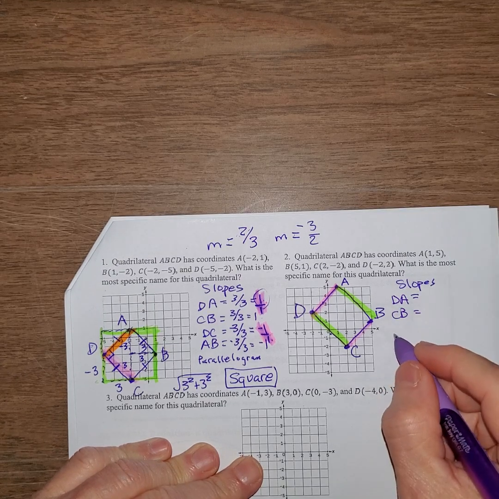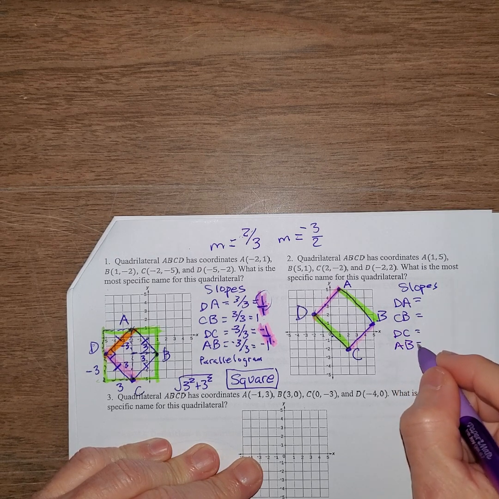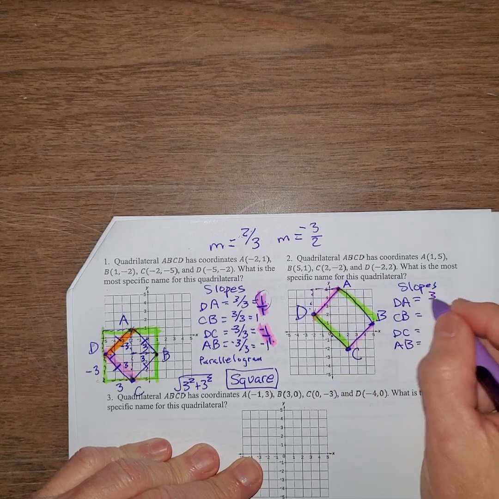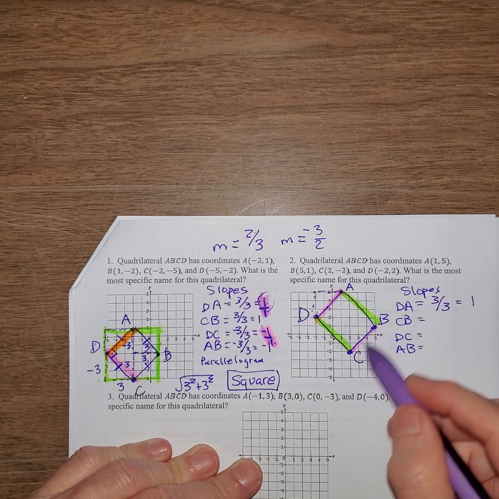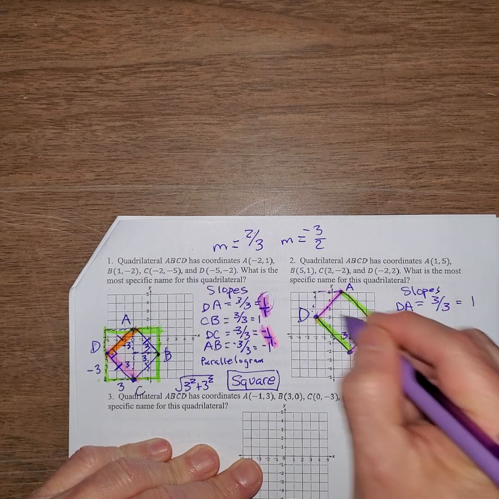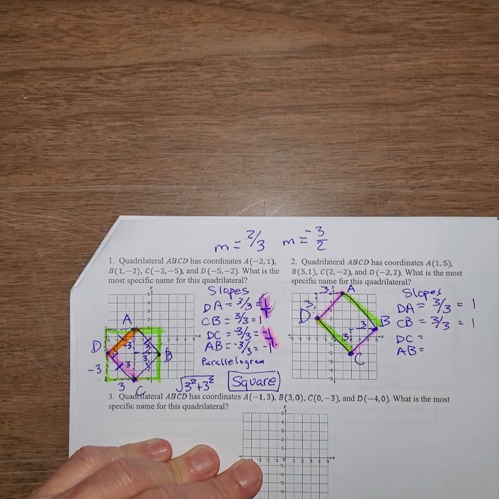And then DC and AB should be the same slope. So DA is up 3 and over 3, which is 1. And then CB, this one down here, is the same thing. It's up 3 and over 3. So the slope is 3 over 3, right? So that's 1 for the slope.